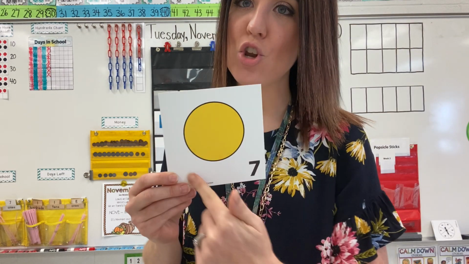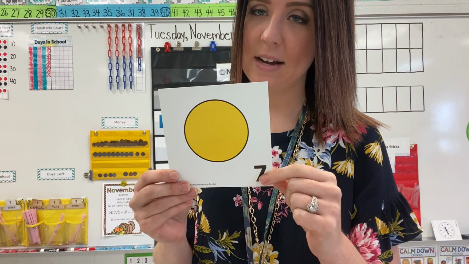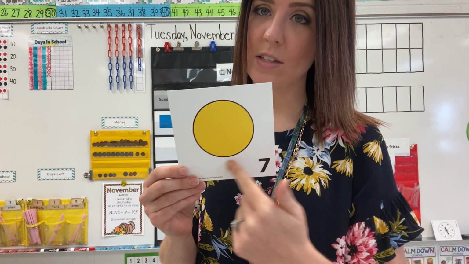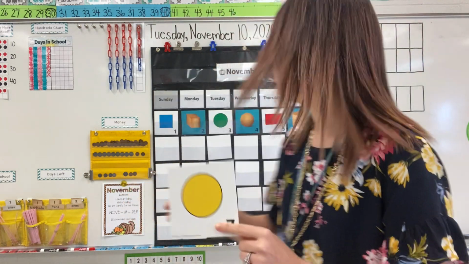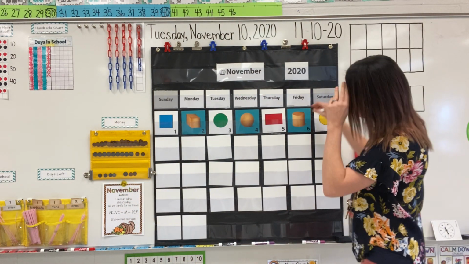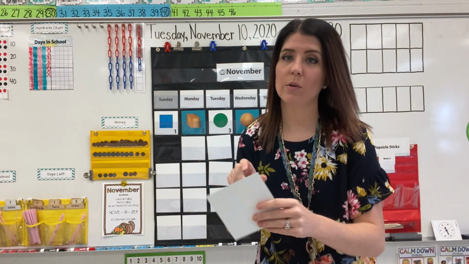Now Saturday, while you were at home, it was the shape. What shape has no points and no straight sides? Just one big curve that's all closed up. A circle. We had a yellow circle. Then on Sunday, let's look at what we had.